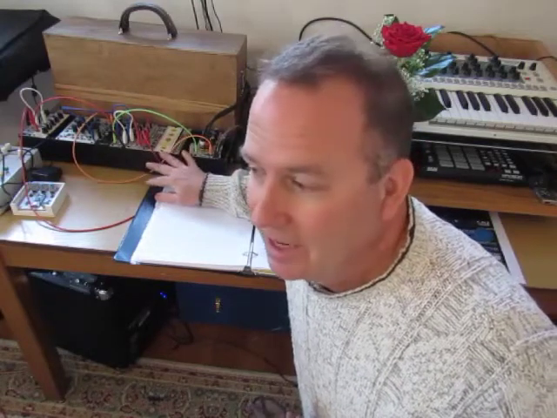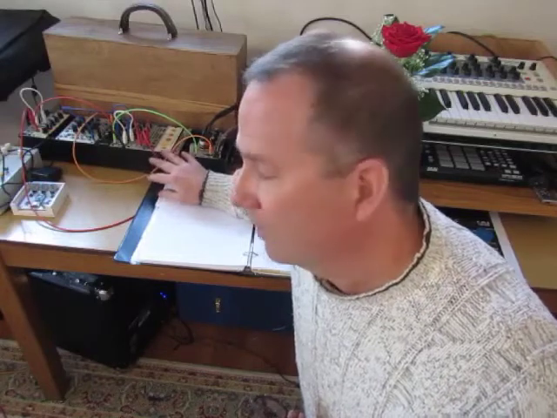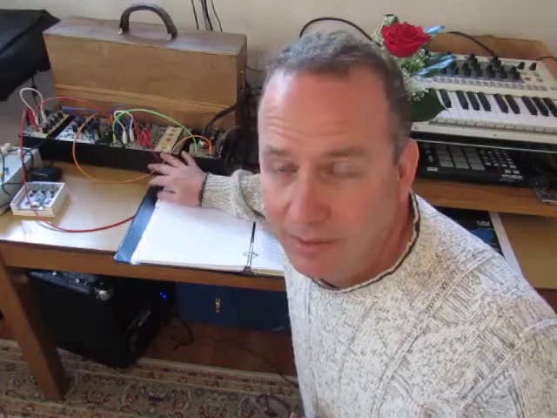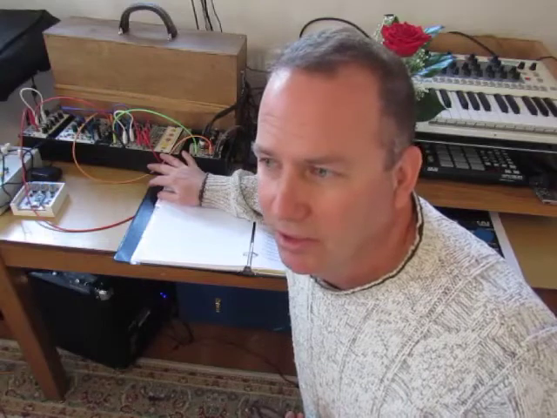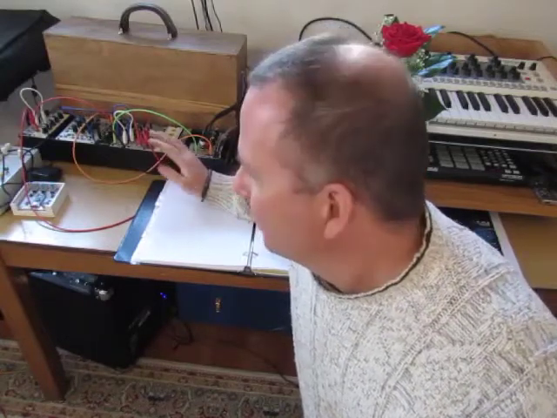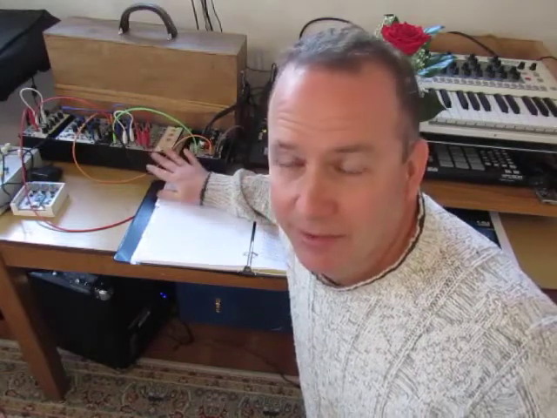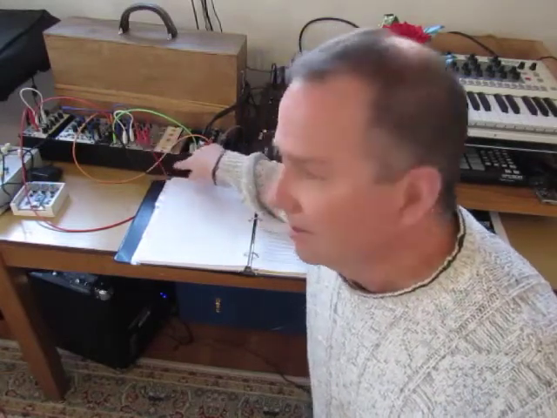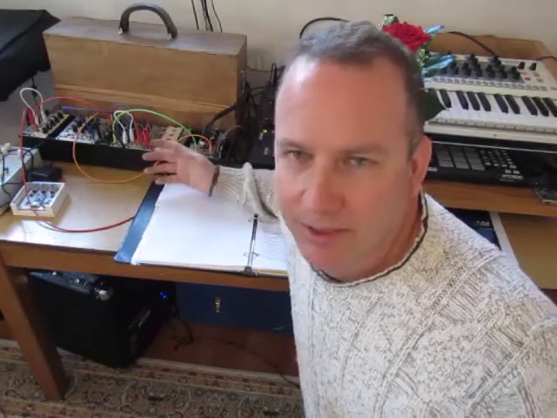In fact, I've made a bunch of things that could probably replicate this, but it's in a much larger format. It takes up a lot more space on my table, and it's not as reliable because I'm not a great electronics engineer. So that's why I have this skiff. This little box here is what they call a skiff, because it looks like a little boat, I guess.